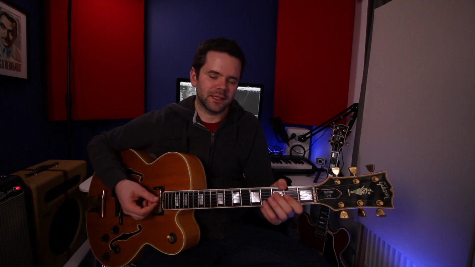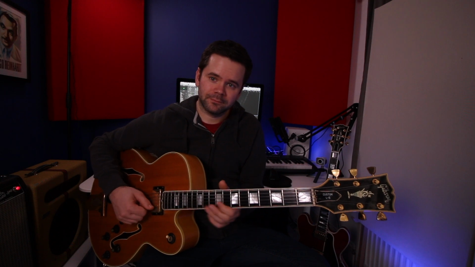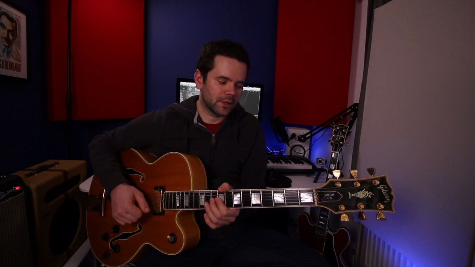G7, it'd be B minor 7 flat 5. Over the C, E minor 7 flat 5. Over the F7 is A minor 7 flat 5. Dominant off the root, minor 7 flat 5 off the third, minor 7 off the fifth, major 7 off the flat 7. So we can always achieve inside sounds with arpeggios and scales.